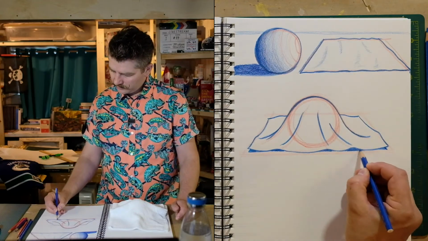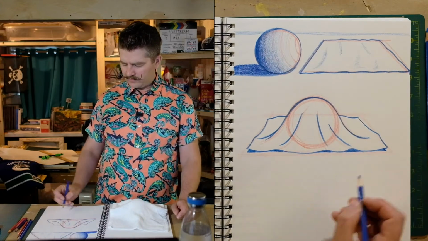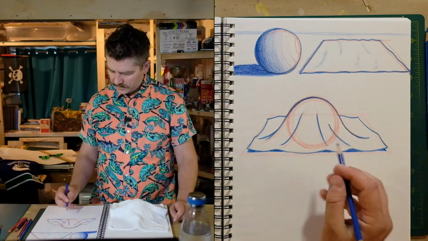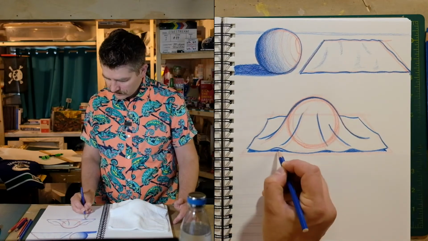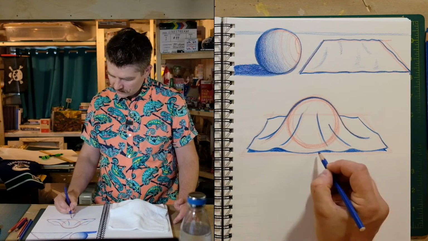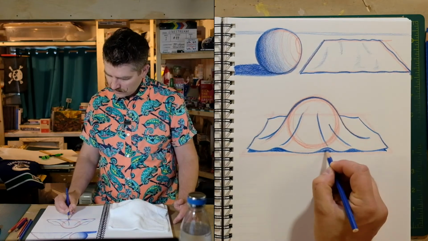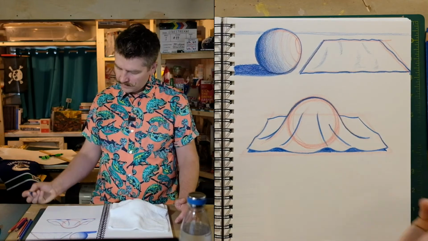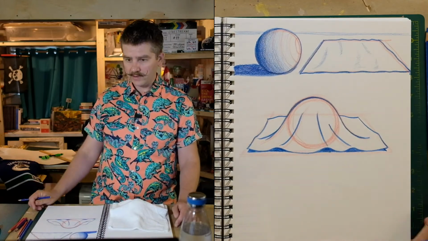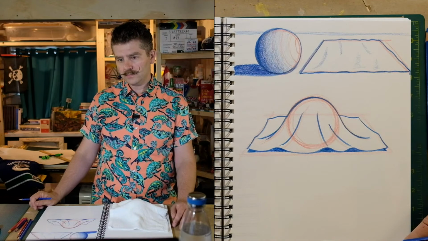All right, so those tiny little areas of darkness are telling me that things are lifting up. I could make this even more dramatic. Let's say I could do something like that, if I wanted to exaggerate things just a little bit.